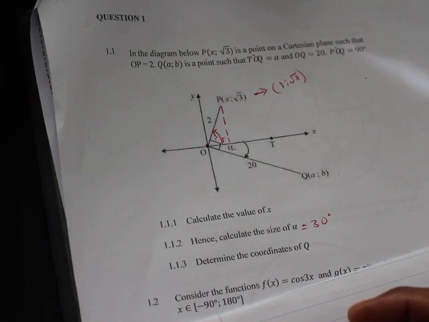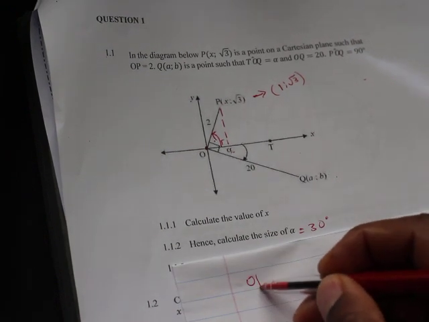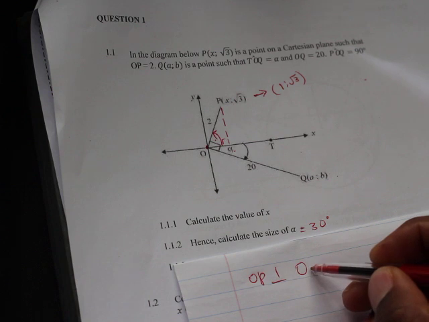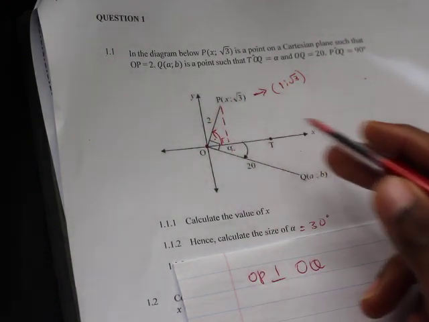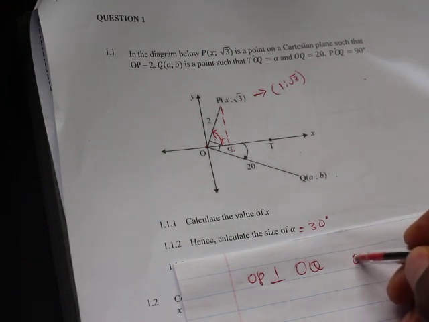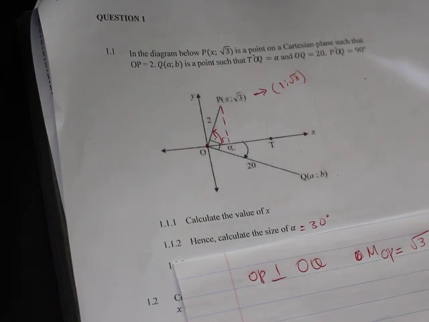Now, how can we determine the coordinates of Q? Remember the two lines are perpendicular. OP is perpendicular to OQ, so meaning that we can actually find the gradient for OQ, and you'll see what we're going to use the gradient for. Now look, we just found the gradient for OP, which was found to be square root of 3.